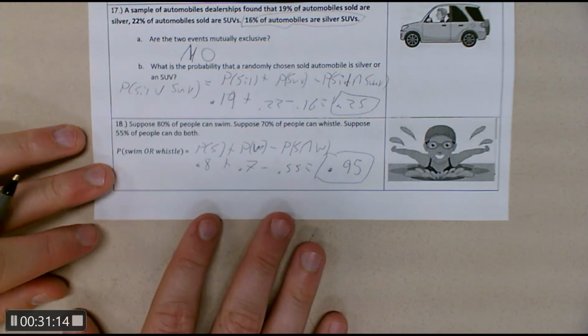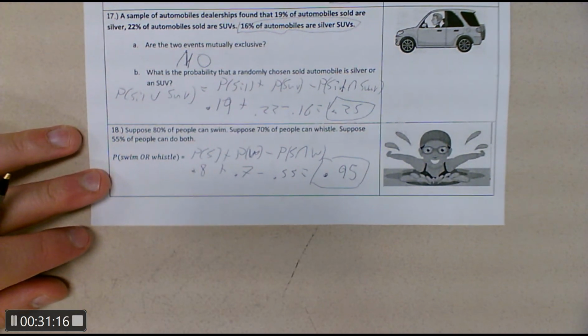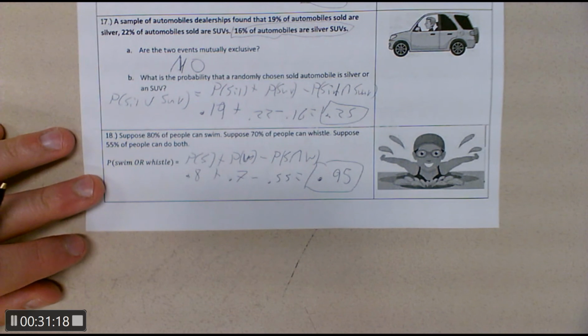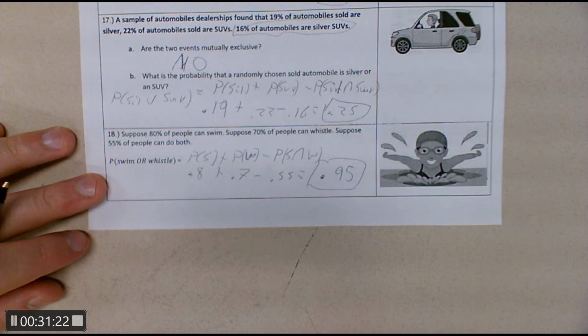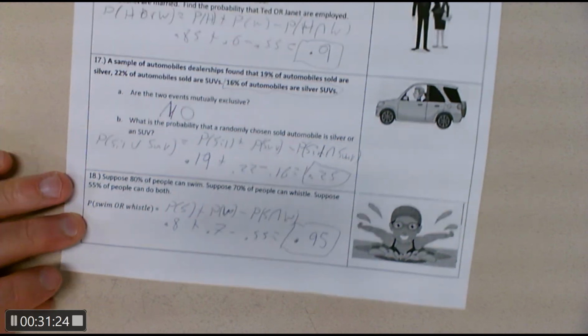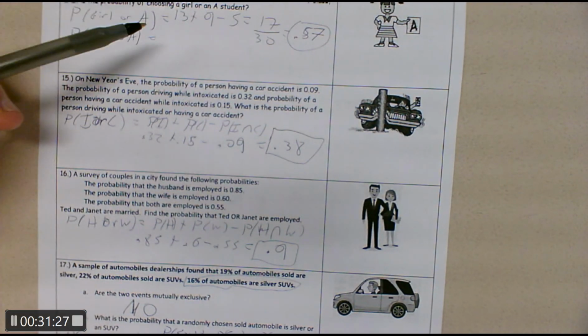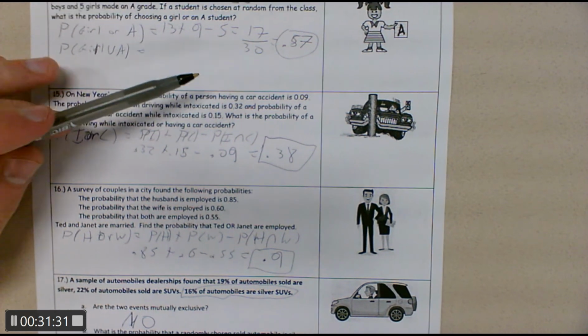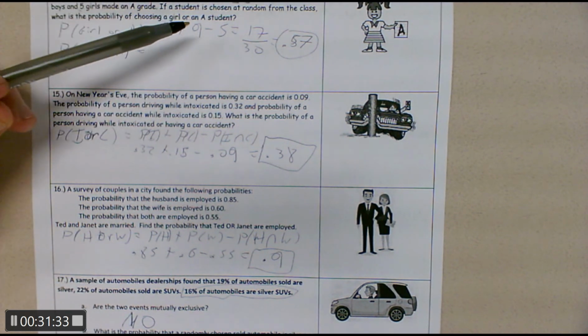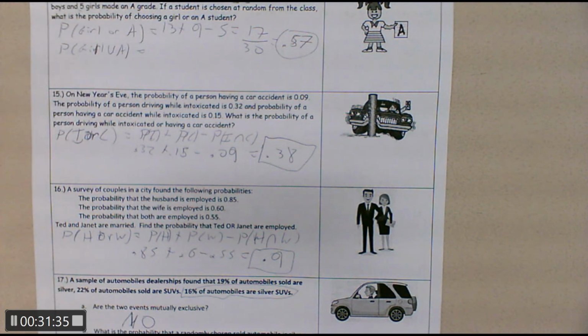And that's it. The most important thing when we're doing this is just to find the two things: probability of one plus the probability of the other minus the both. And when you're doing them where you have to add them up, you can divide by 30 at each step, or you can just divide by 30 at the end.